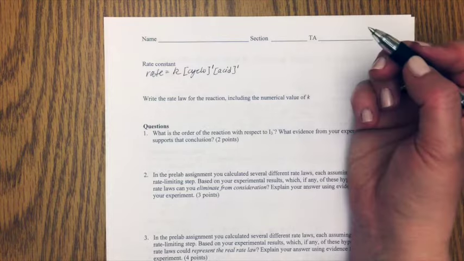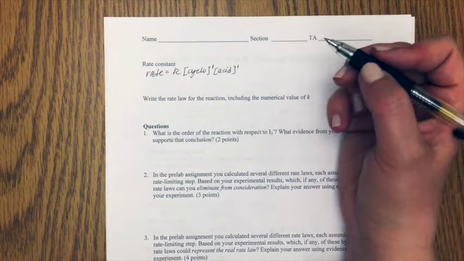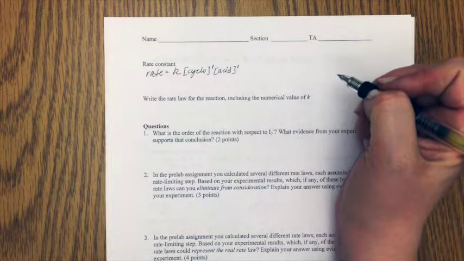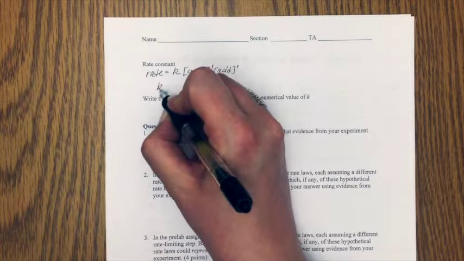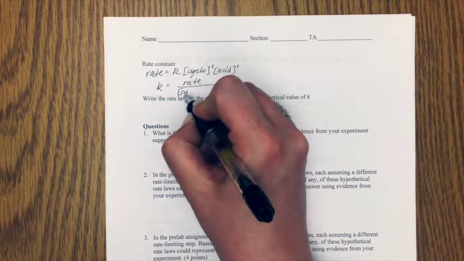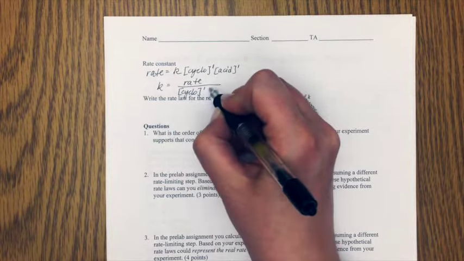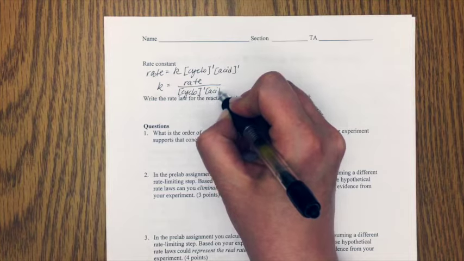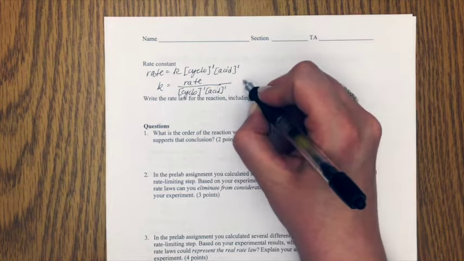And it's 0 order in I3 minus, so I'm going to leave the I3 minus off. I can solve this expression: K equals rate divided by the concentration of cyclohexanone to the first power times the concentration of acid to the first power.